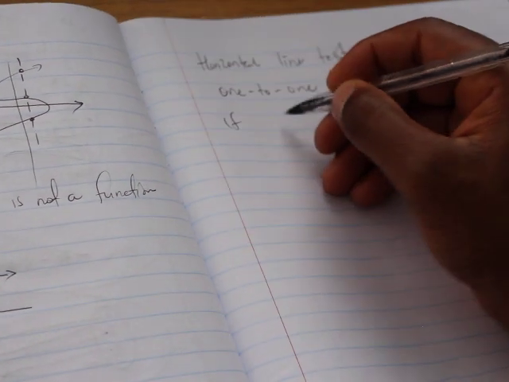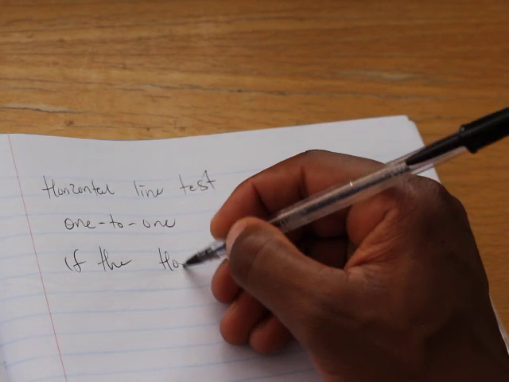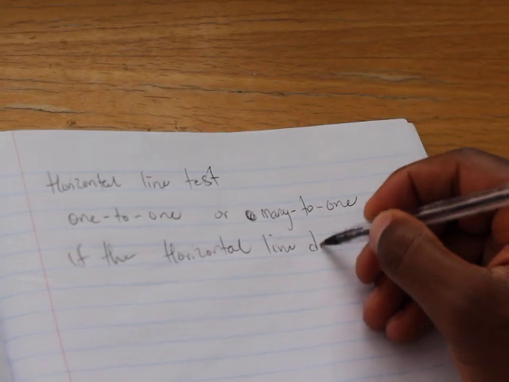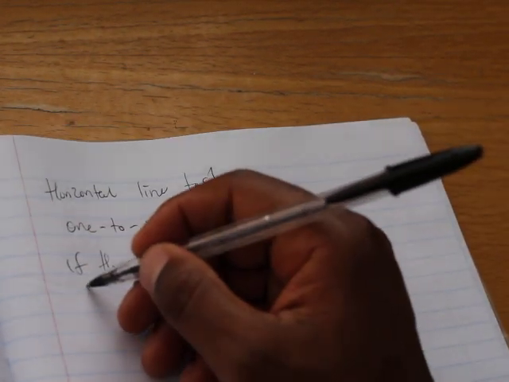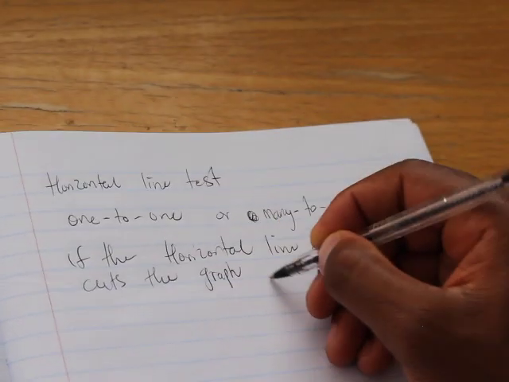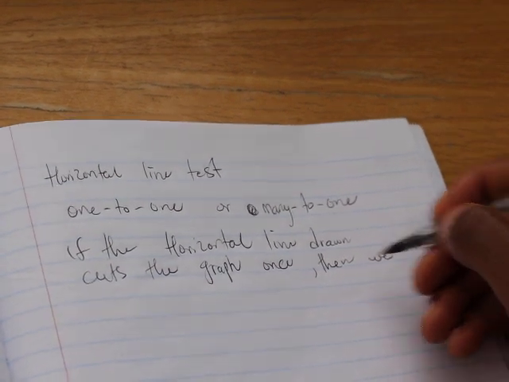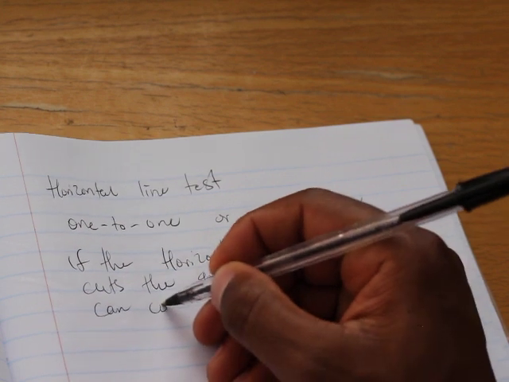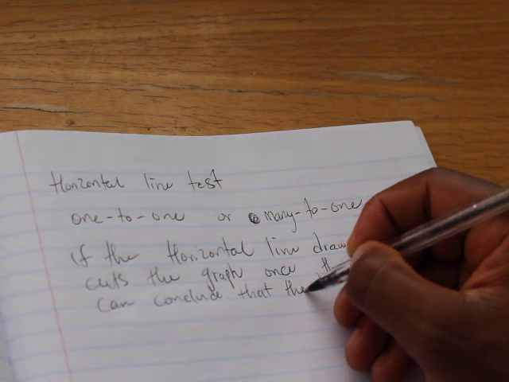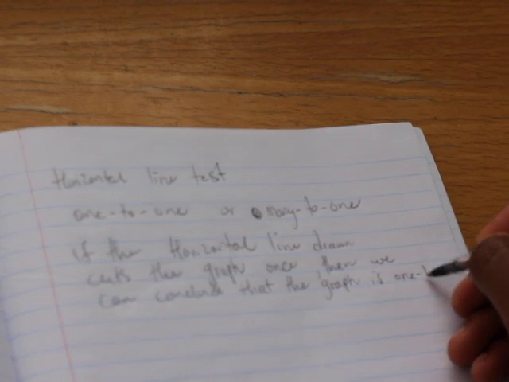So if the horizontal line drawn cuts the graph once, then we can conclude that the graph is one-to-one.